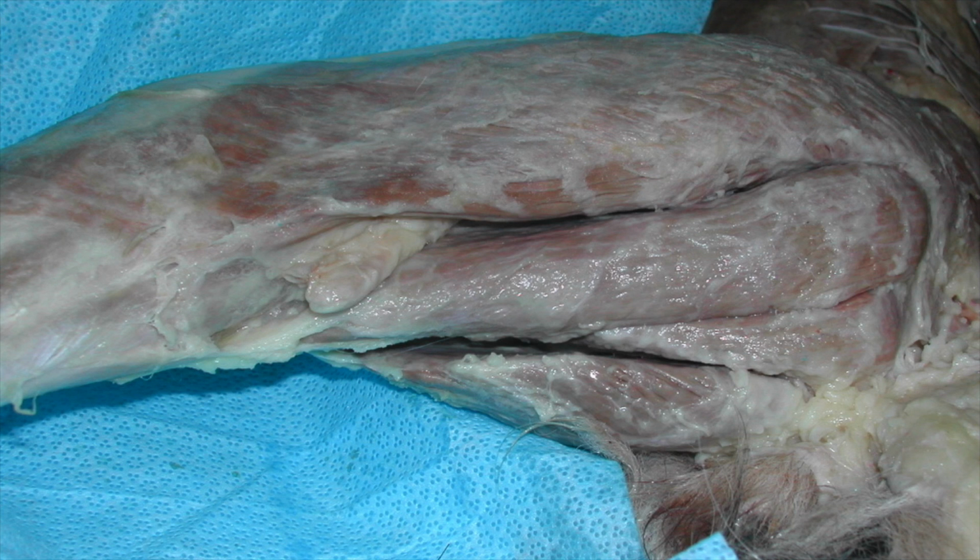Okay, we're looking at the caudal aspect of the thigh. This muscle here, notice it's coming all the way down below the stifle, lateral side, that's going to be the biceps femoris muscle. We move more medial and caudal to that, we have the semitendinosus. We move more medial, we have the semimembranosus, and then on the most medial surface of the thigh is the gracilis.